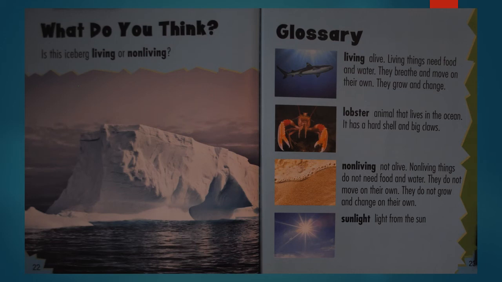Glossary. Living means alive. Living things need food and water. They breathe and move on their own. They grow and change. Lobster. That's an animal that lives in the ocean. It has a hard shell and big claws.